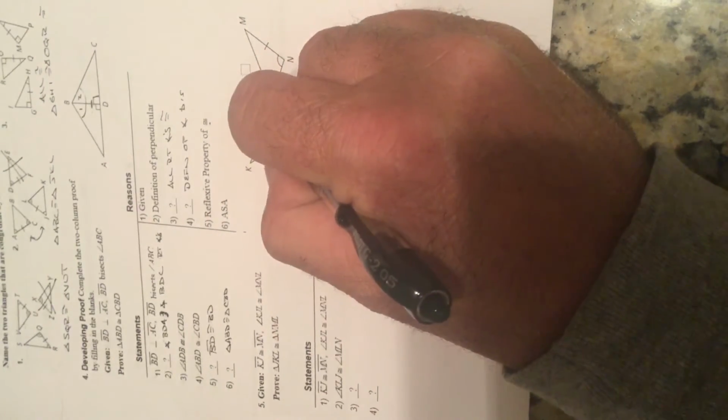Next up, all right, KJ is congruent to MN. KJL is congruent to MNL. That is because it is given to you. KLJ, which is this angle, is congruent to MLN, which is that angle. Intersecting lines, vertical angle property.